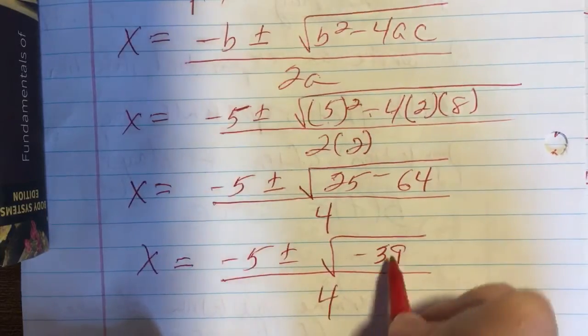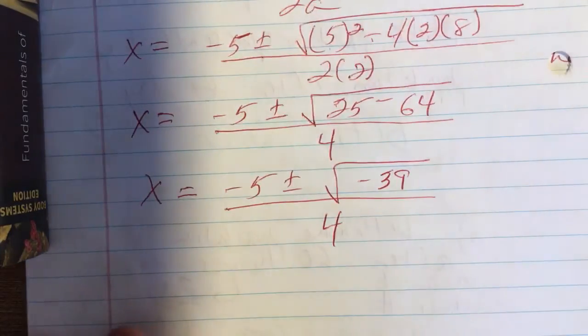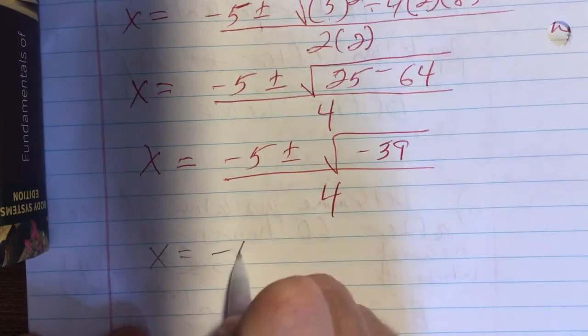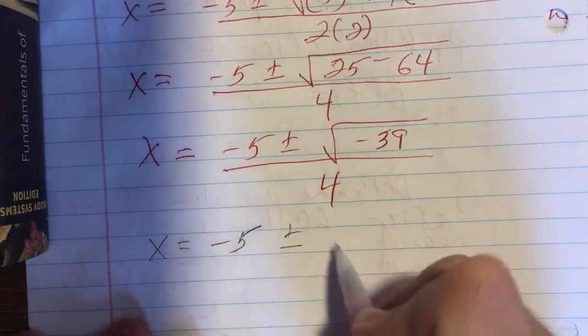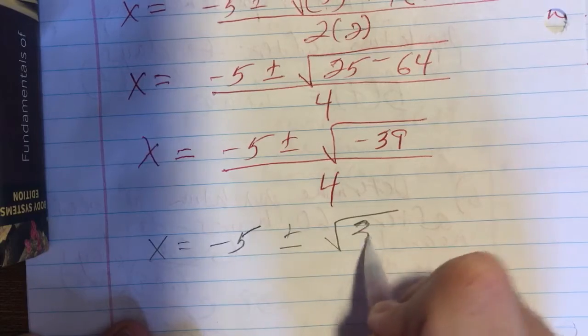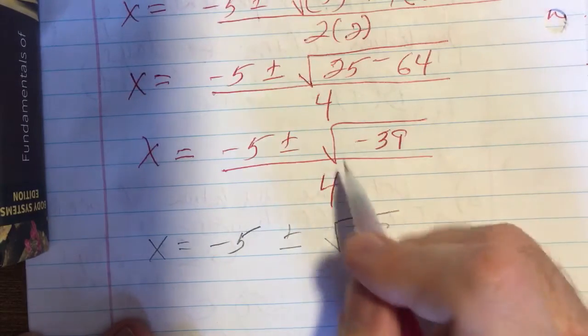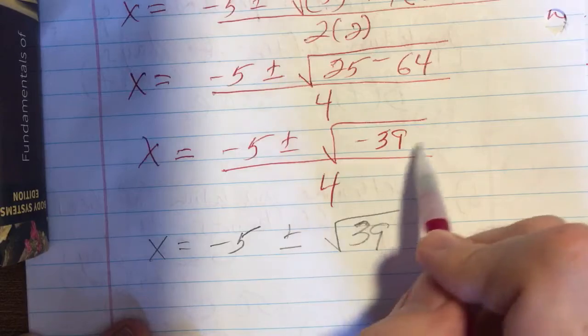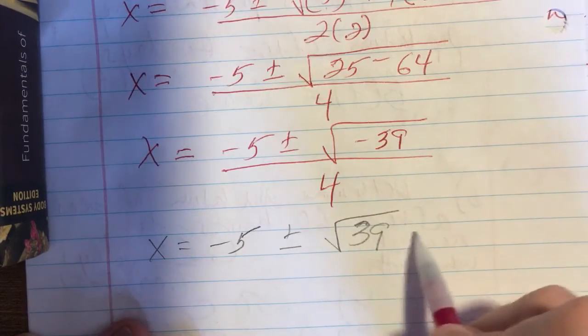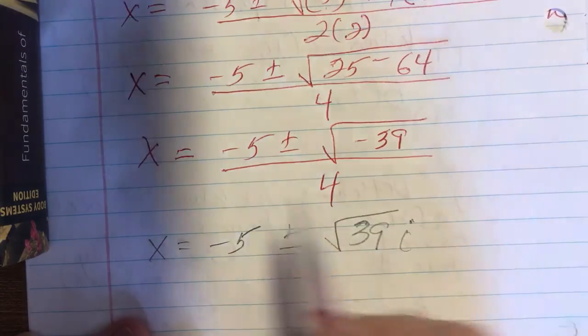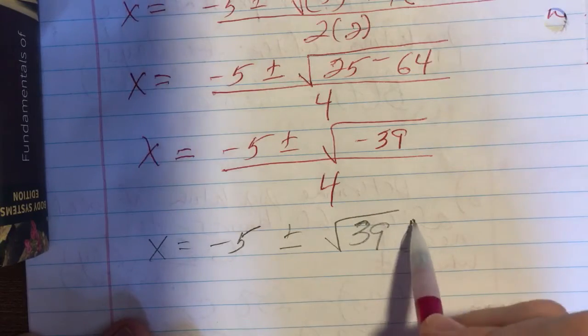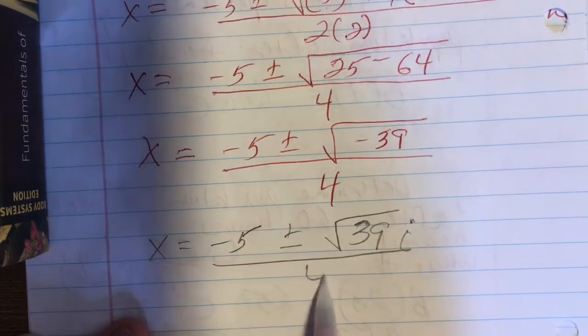over 4. We don't want to leave a negative number under a square root, so what we do is we rewrite this as x is equal to negative 5 plus or minus the square root of 39, but then you can't neglect the square root of negative 1, which is i. So we could rewrite this as the square root of 39 times the imaginary unit i over 4.